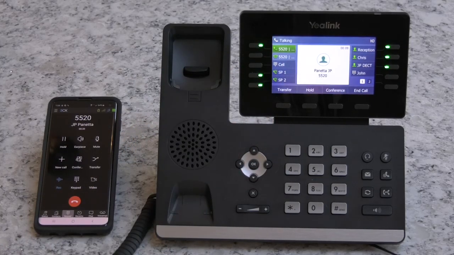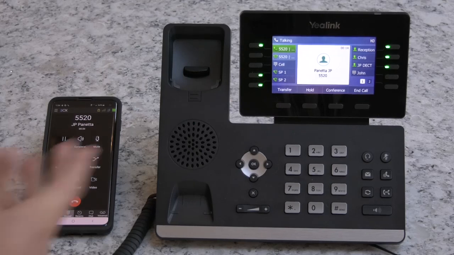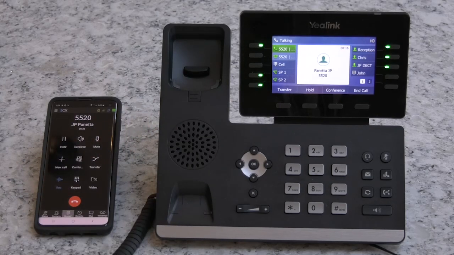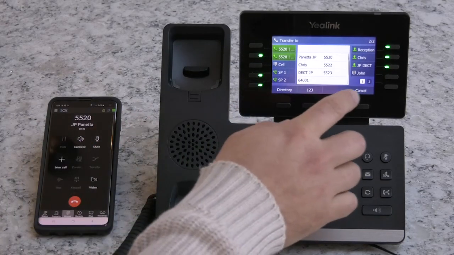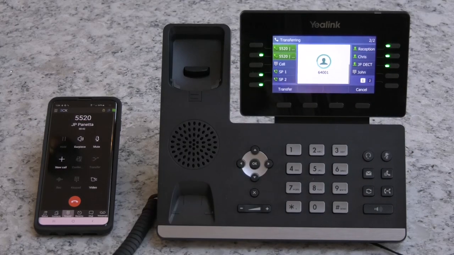Now if we want to directly transfer a call, let's say to a cell phone or even to one of our shortcut keys, we can push transfer and the number. And what that will do is it'll first put us on the phone with him. As you can see, this call is still on hold. Now we can tell John, hey, I have a customer on the phone for you. And they say, okay, I can take it.